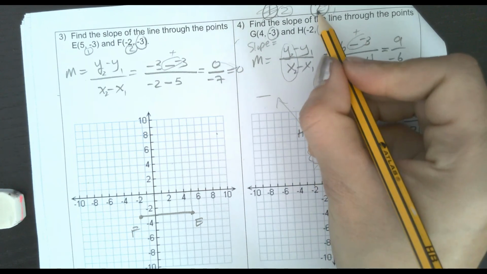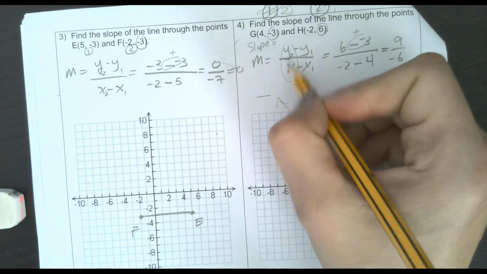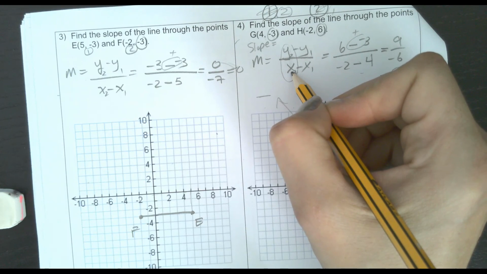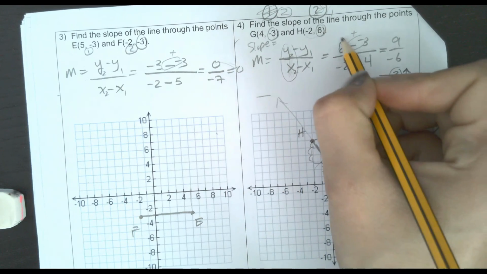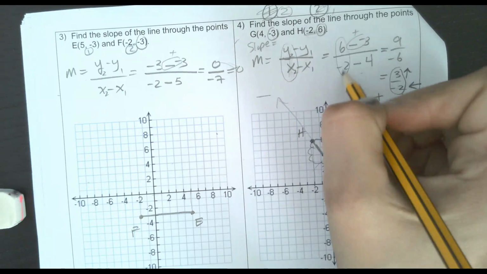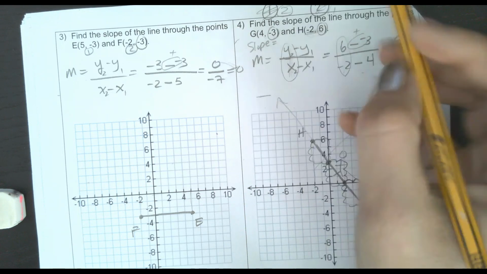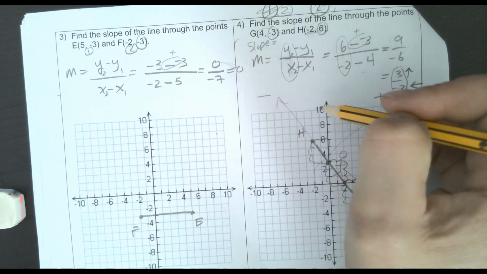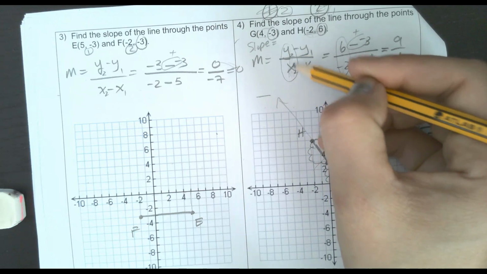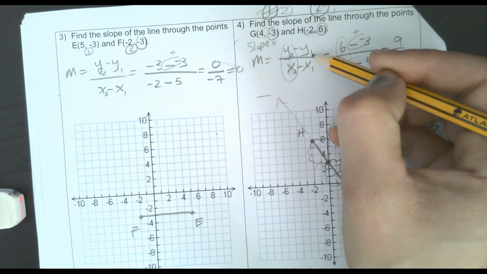Like say this is 2, I use these values first. Okay? So these values at the front are both coming from H, point H. Or they both can come from G. It doesn't matter, but be consistent. It says do point 2 first. Okay, do point 1 last.